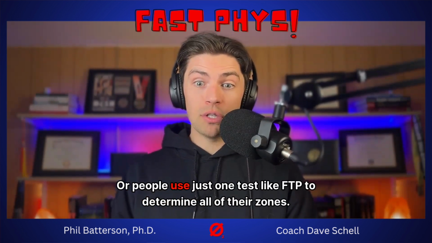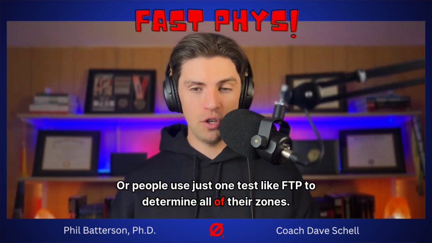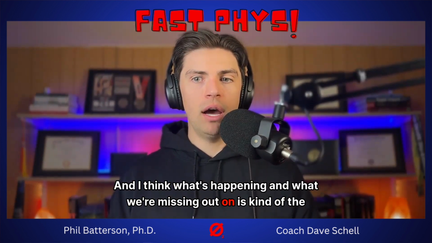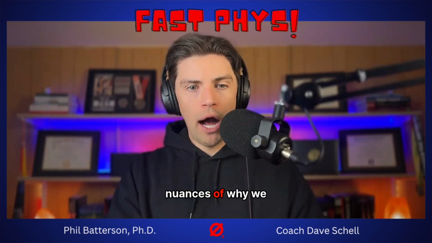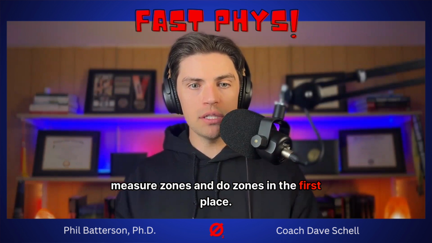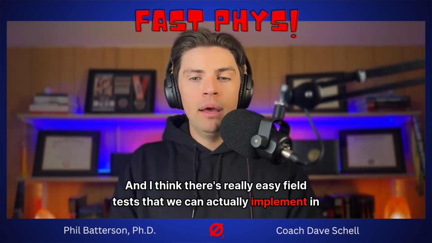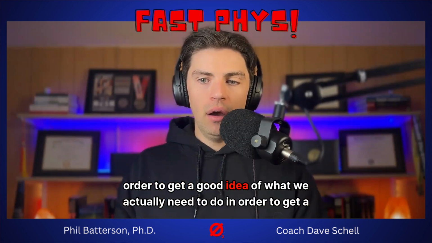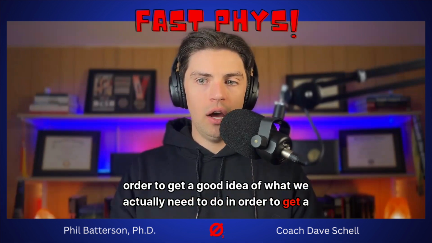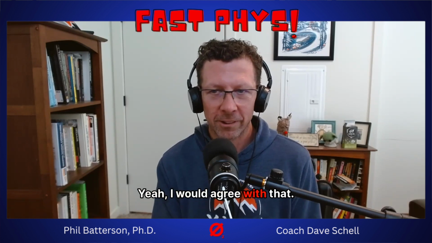Or people use just one test like FTP to determine all of their zones. And I think what we're missing out on is the nuances of why we measure zones and do zones in the first place. And I think there are really easy field tests that we can implement to get a decent idea of where our zones actually are. Yeah, I would agree with that.